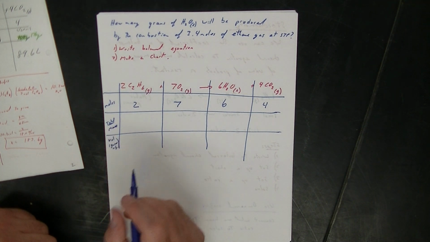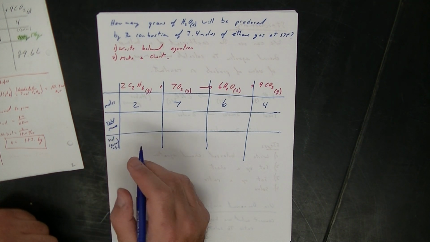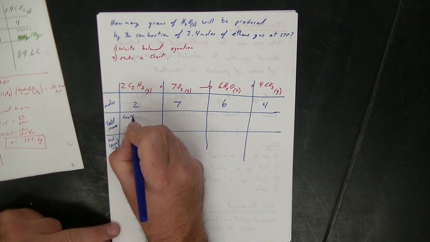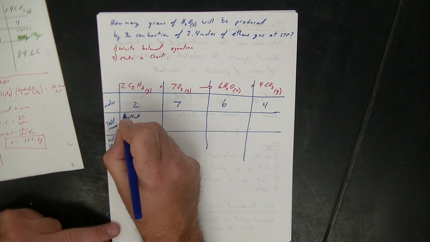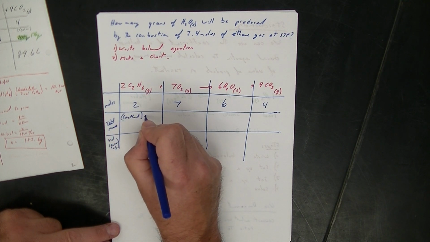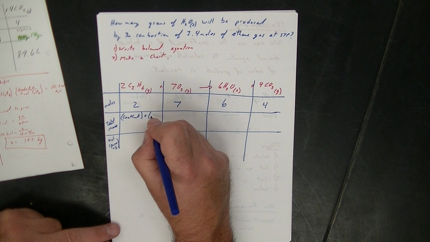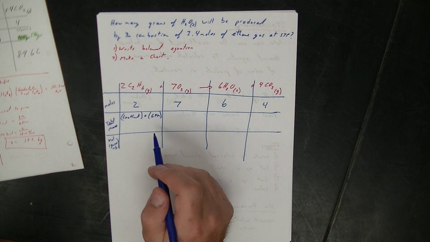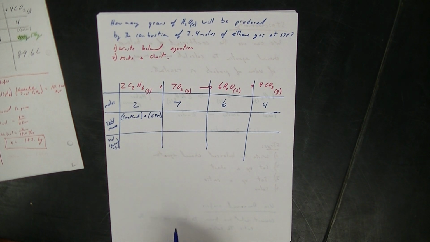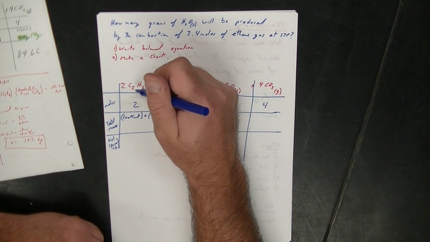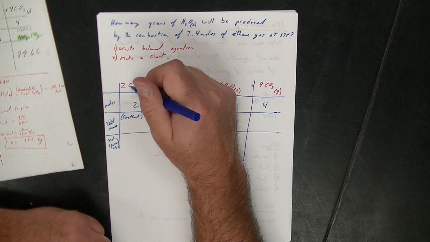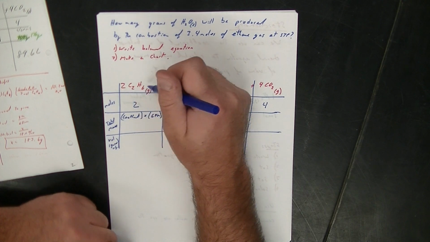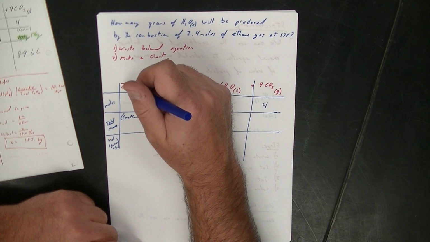Now your total mass is coefficient times GFM. Right? So for this one, we got carbon, which is 12. So that's 24, that's 30. So the GFM of C2H6 is 30 times 2.